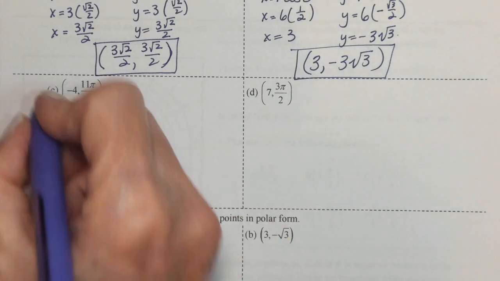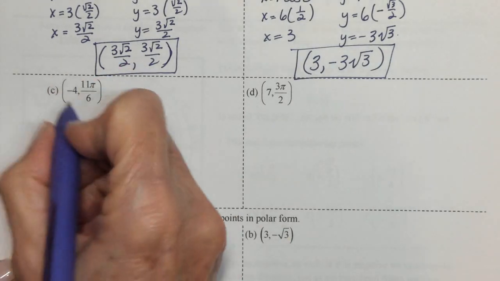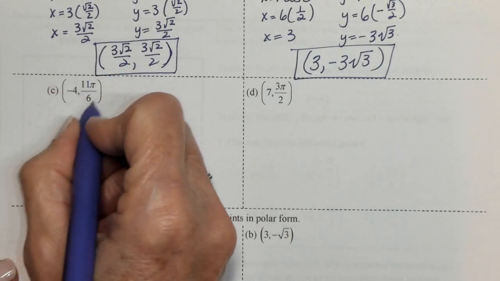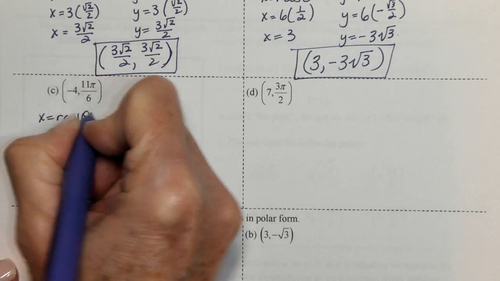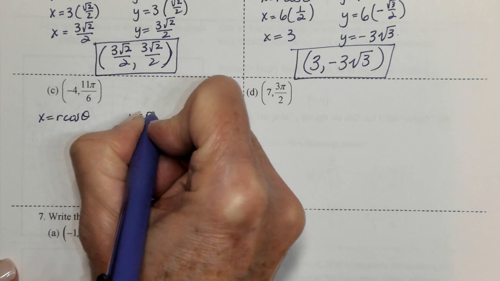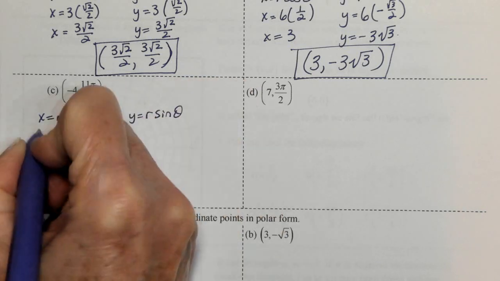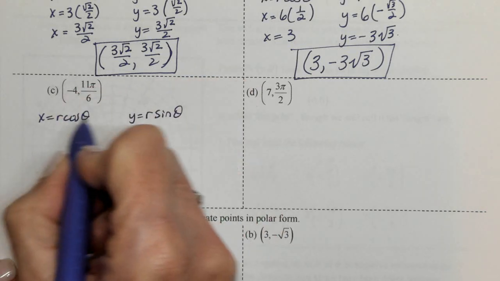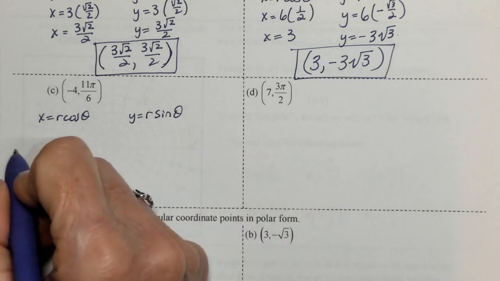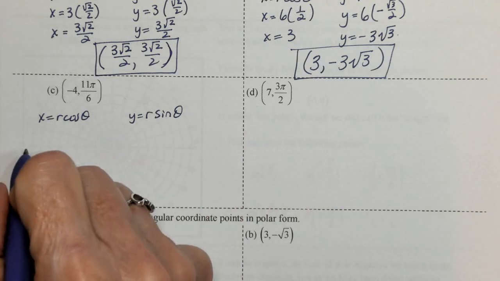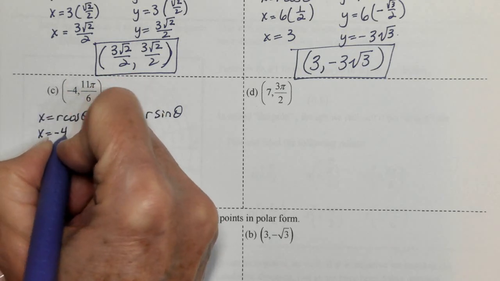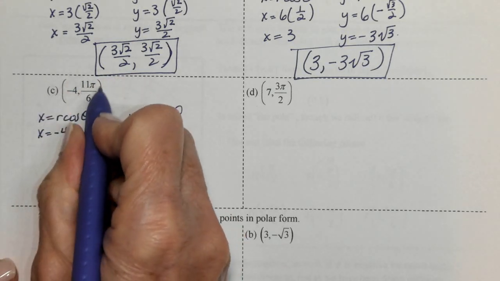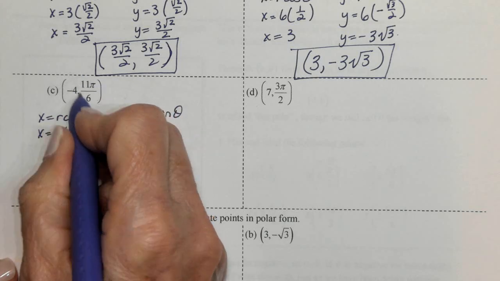Okay, a couple more of these. Alrighty. X is r cosine theta, y is r sine theta. If you write this every time, you guys, you won't have to worry about memorizing it. You will know it. R is negative 4, cosine of theta. Again, we're in quadrant 4.